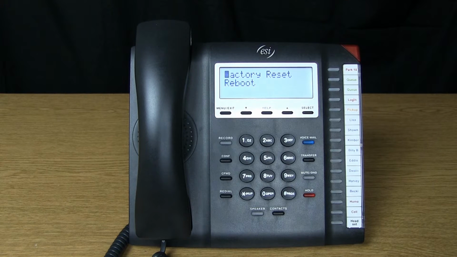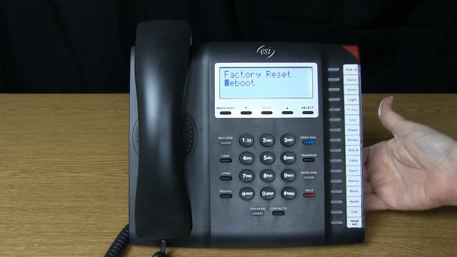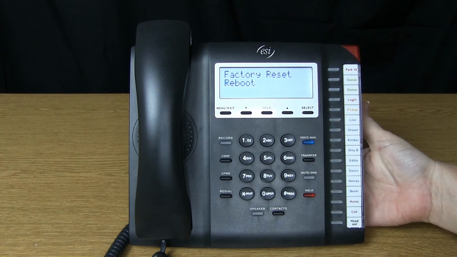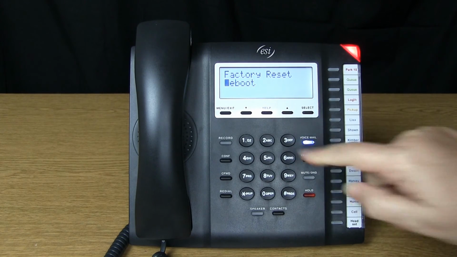This is if you need to do a factory reset or just reboot your phone. Factory reset means that it pretty much wipes out everything in your phone. Reboot means that it just power cycles the phone. If you're ever asked to power cycle, you can select this, or in the back of the phone, there's an Ethernet cord plugged in. You can just unplug that cord and plug it back in, and that reboots your phone.